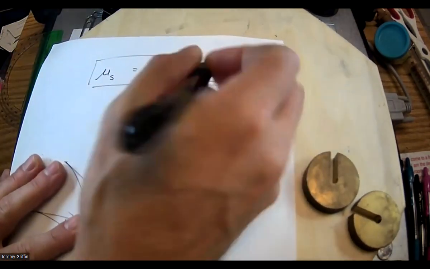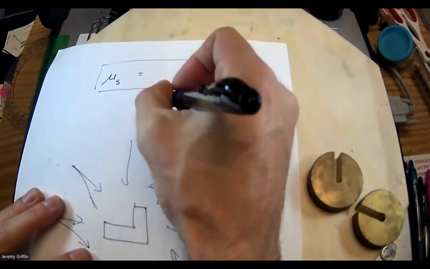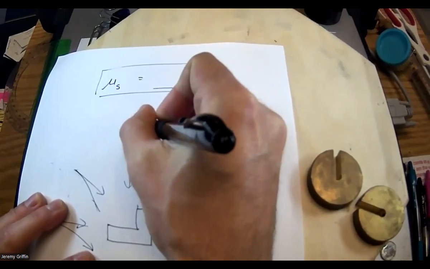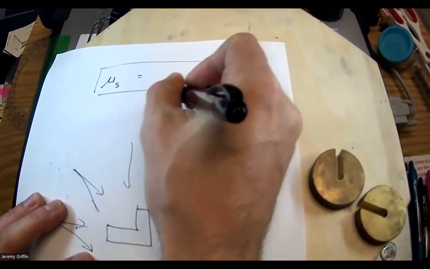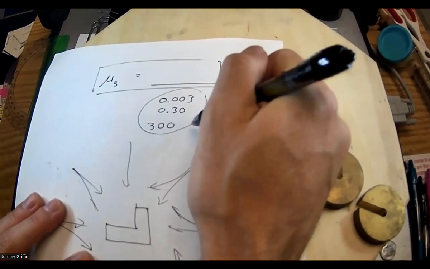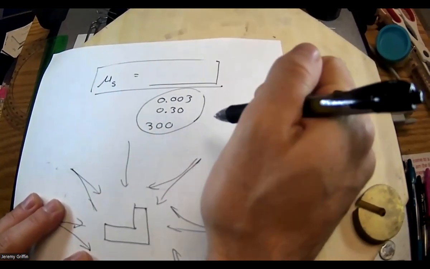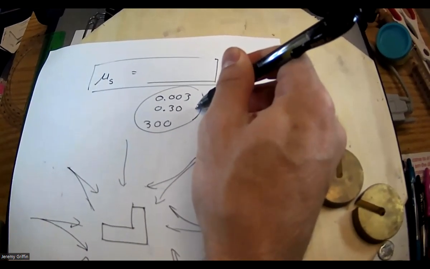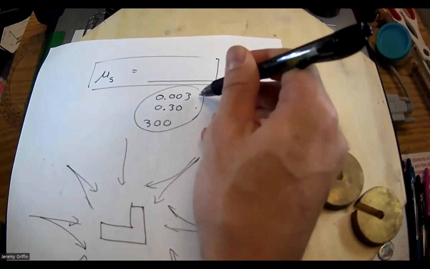Hey guys, what is a reasonable coefficient of static friction? Here, let me write some numbers down here. Suppose you and your teammates all come up with different numbers, and then you come up with these 3 different numbers. Which one of these is the only one that's a reasonable coefficient of friction? Yeah, I like this one here. Say the friction force could be 30% of the normal force.